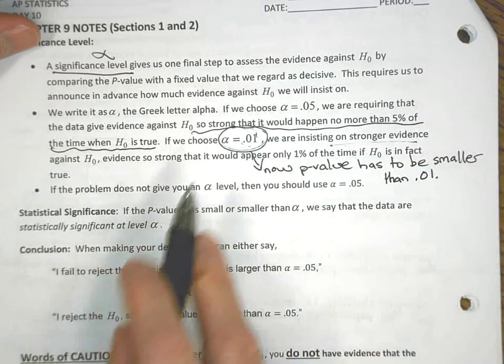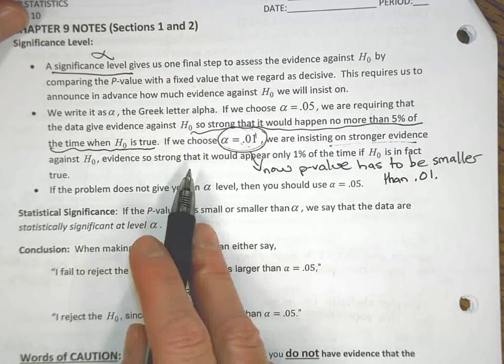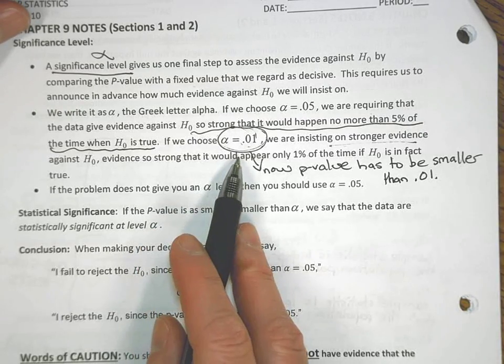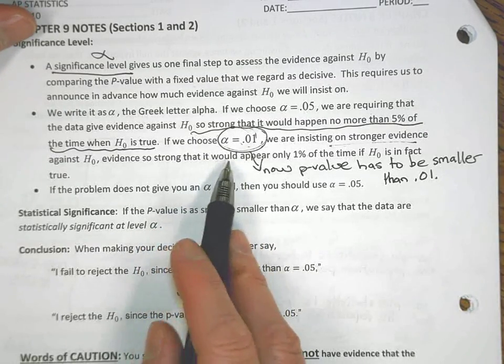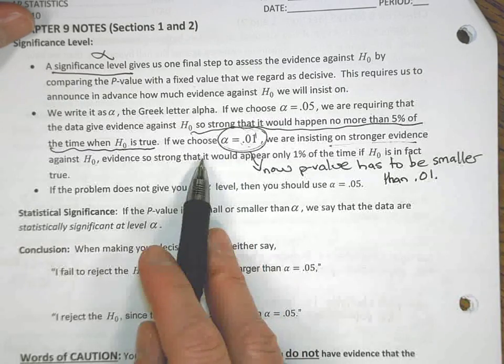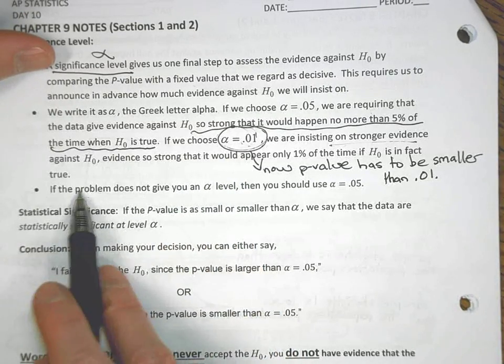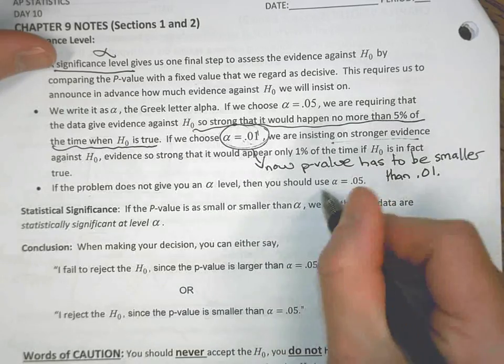If they wanted something definitely to reject the null hypothesis, then they could use an alpha equal to 0.10. That means the p-value just has to be less than 0.10 to reject the null. If the problem doesn't give you an alpha level, the standard one to use is 0.05.